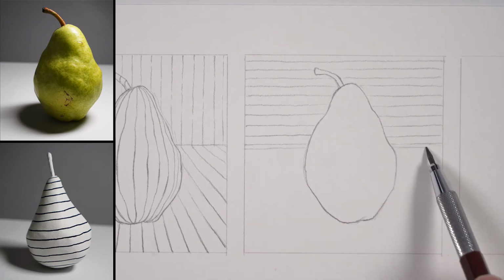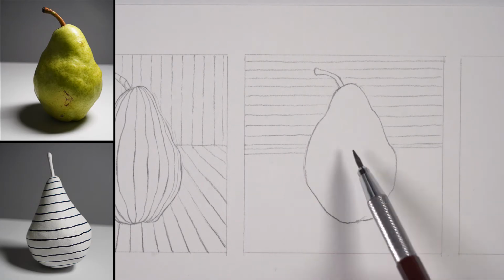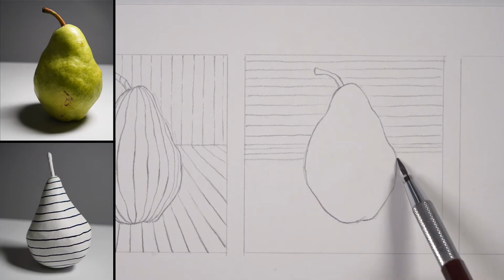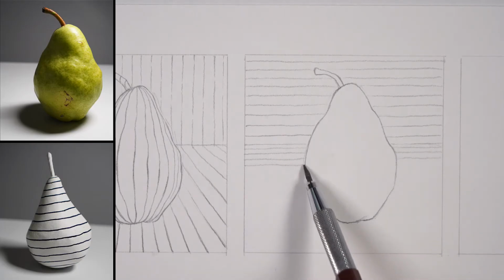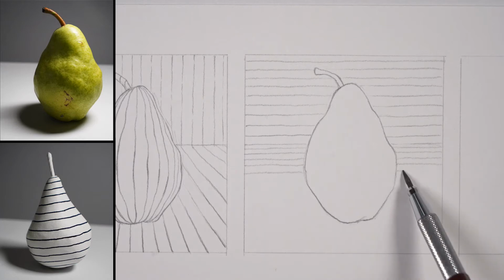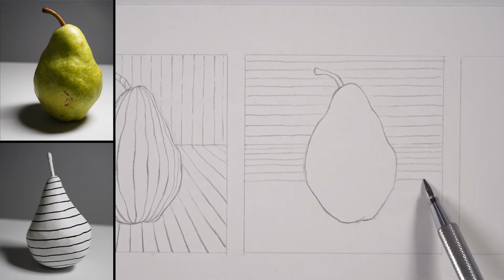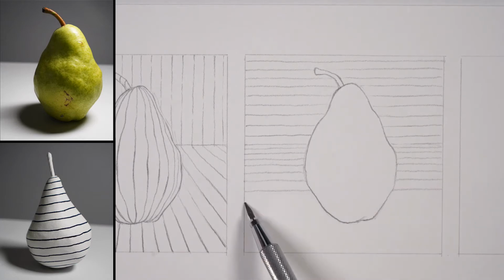Now, as we move to the ground, think about how things will recede and get smaller as they go back. So the distance between each line should get bigger as I come forward. That's going to be the only way you're going to get that illusion of depth here, other than bringing a little bit more heavy line weight in the foreground.